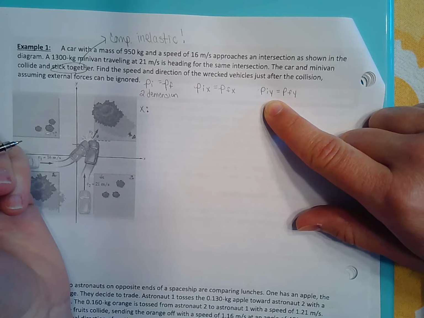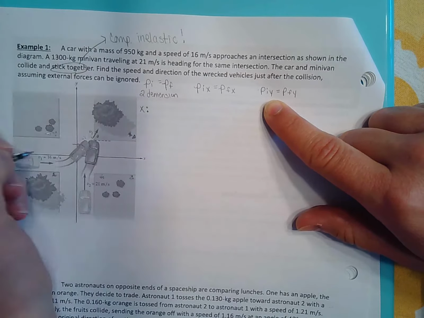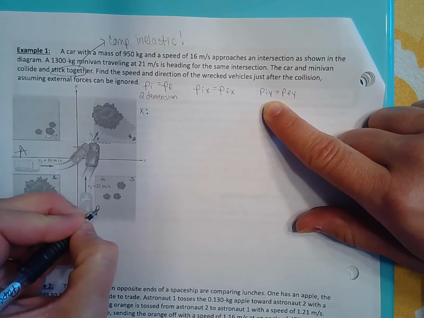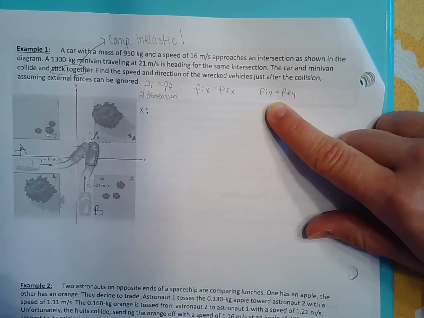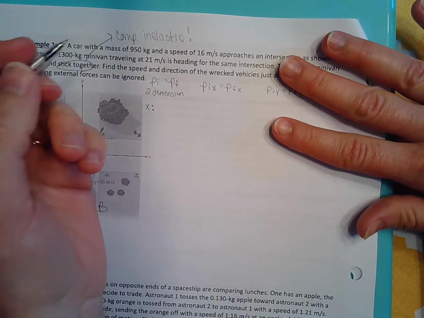So we know that momentum is mass times velocity, right? I'm just going to call this one car A, and this one car B. They're using 1 and 2, but I kind of like using A and B. It helps me see my ones different than my I's at times.